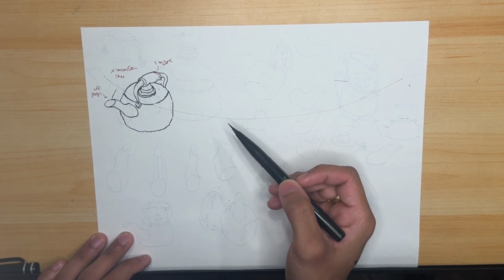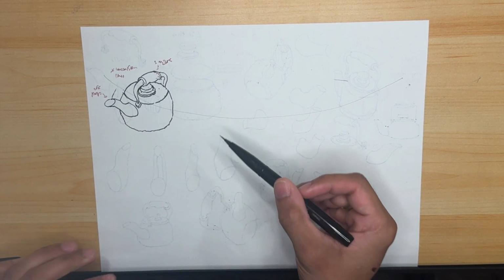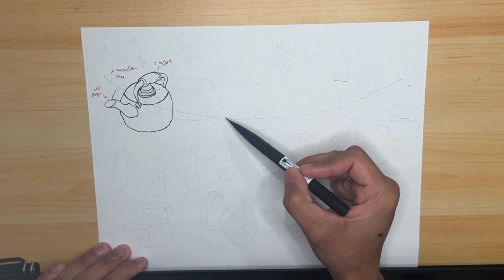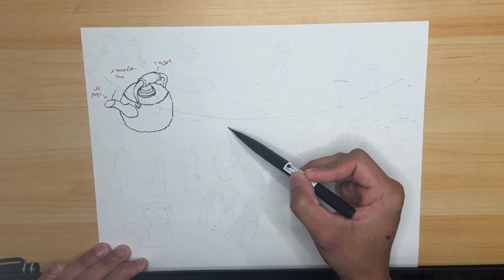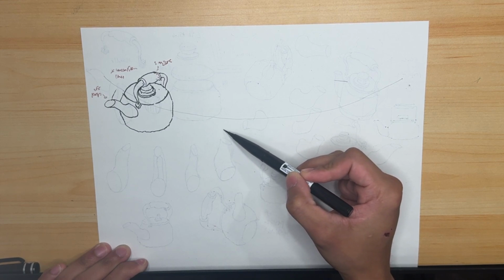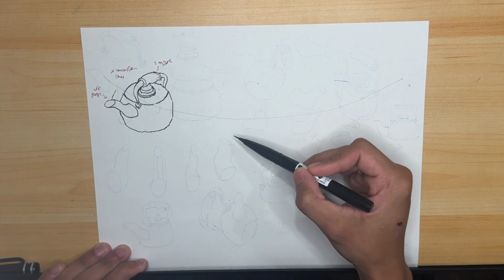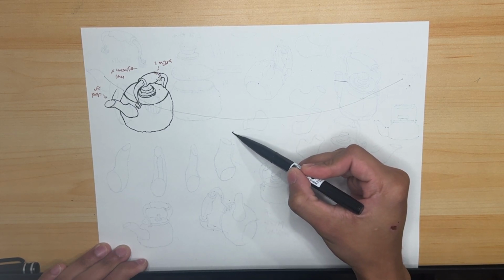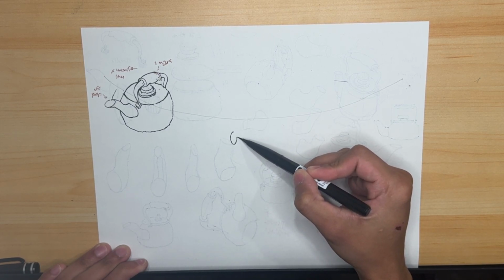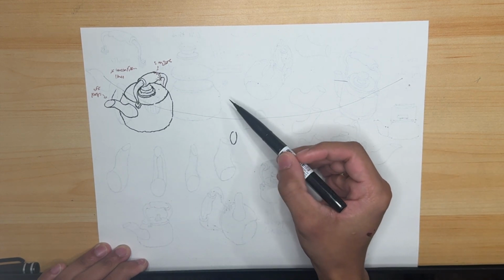The question is, what should be? I guess for me, it's just placing everything in an orientation that makes sense, right? Because now it's going to look like this. So if we follow along, yeah, it's going to be right around here. Right? Yeah.